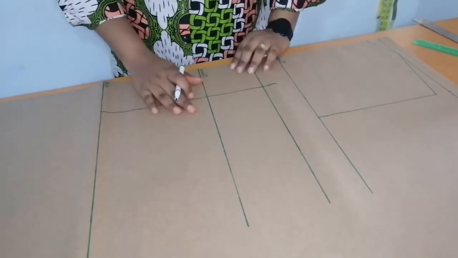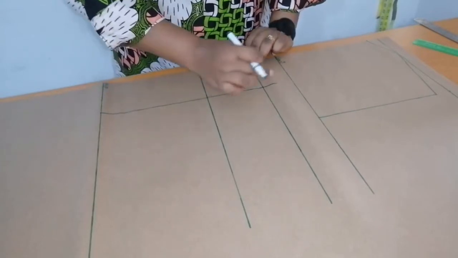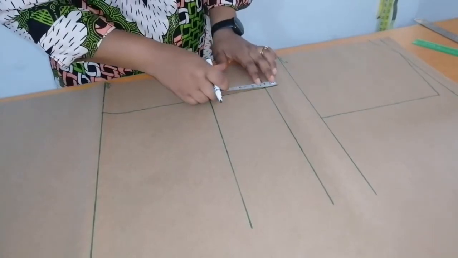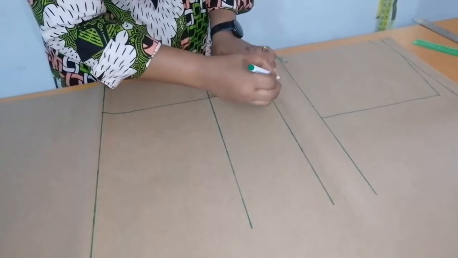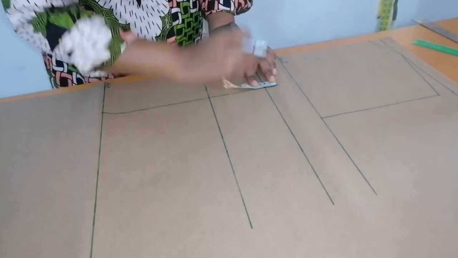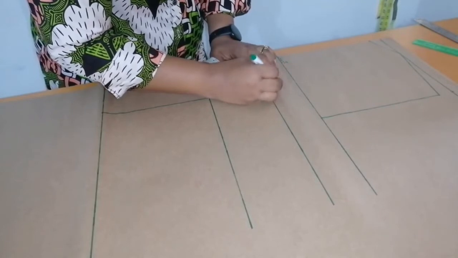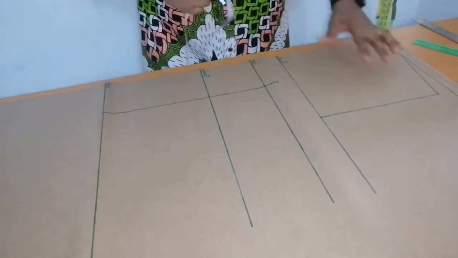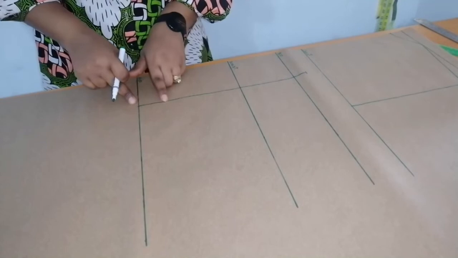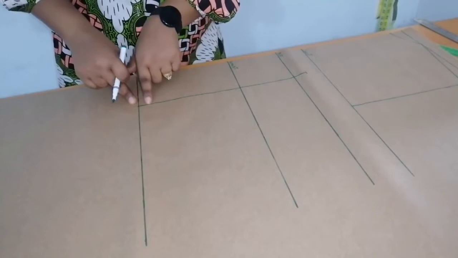The back waist dart is usually longer in length than the front waist dart. So from the bust point line, I'm going to measure 1 inch upward. Remember that for the front bodies, I measure 1 inch downward from the bust point line, but for the back bodies, I'm going to measure 1 inch upward. I'll move to the hip line. For the front waist dart, I measure 2 inches upward, but for the back waist dart, I'm going to measure 1 inch upward.